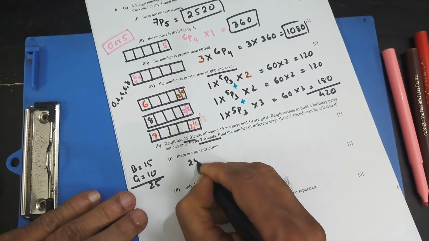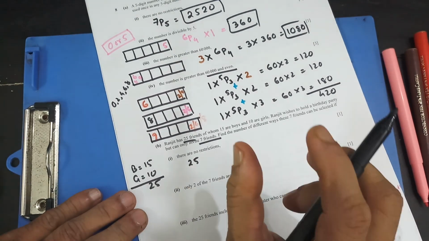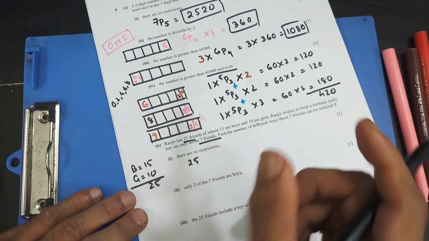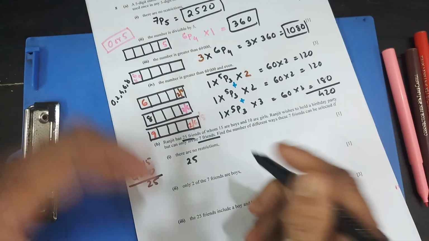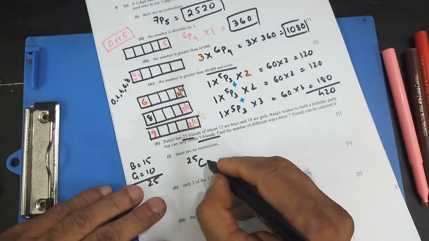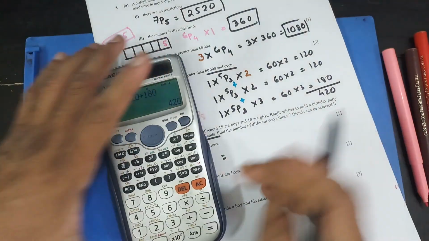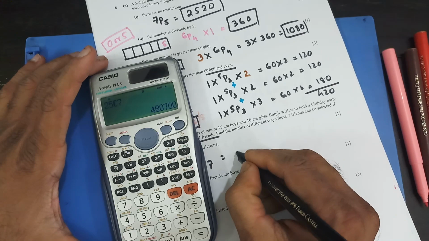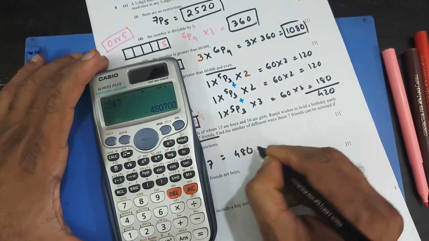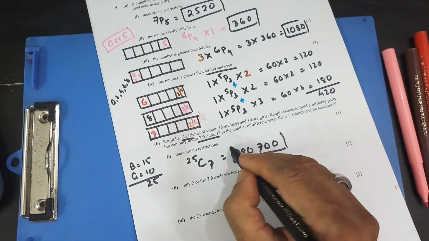So out of 25, now order is not important. Okay, if a particular person is chosen, it doesn't matter if he chooses him first or at the 7th. Okay, so this is an example of combinations. So out of 25, he's going to choose 7. So 25 choose 7. That's going to be 480,700. It's a huge number.